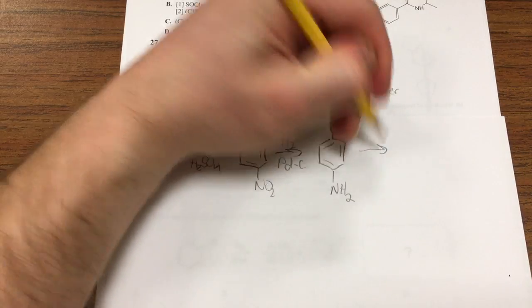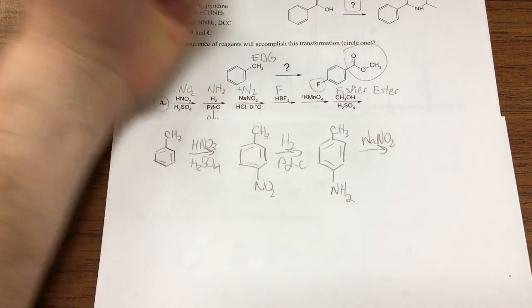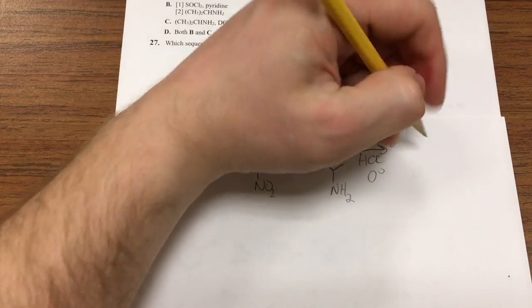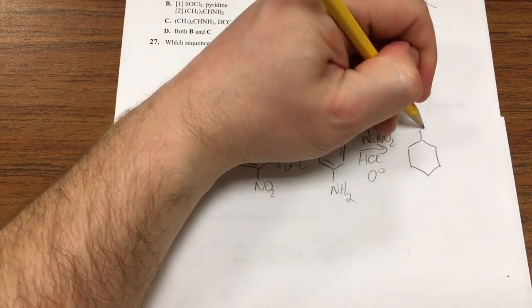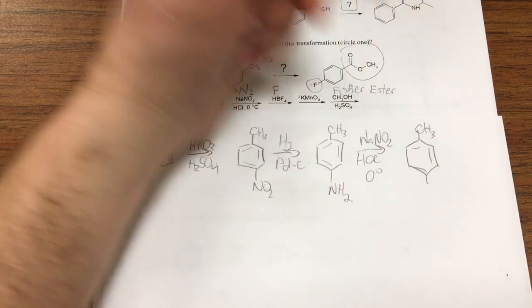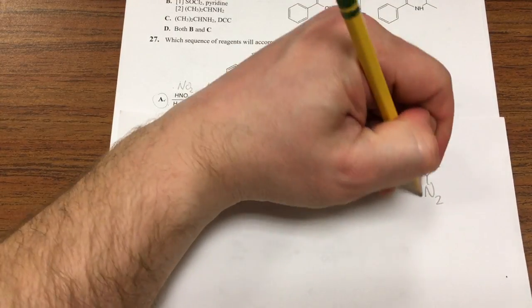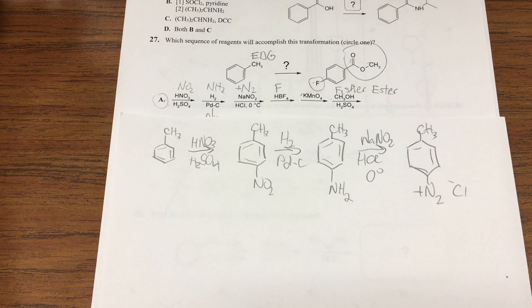Then when we add this sodium nitrite right here, sodium nitrite, HCl, 0 degrees, that will turn this into a diazonium salt. There's two things we did with the diazonium here. One is the substitution reactions, numerous substitution reactions that should be memorized. It's actually a chloride salt. But it also made azo compounds, azo dyes, like we made in the lab.